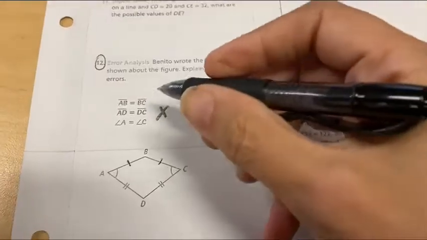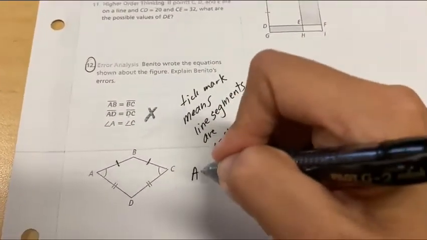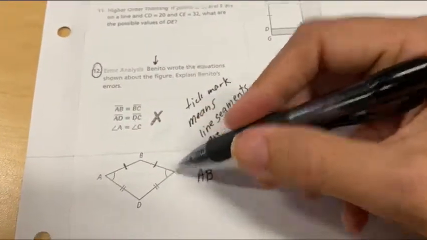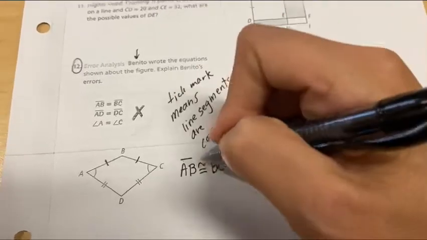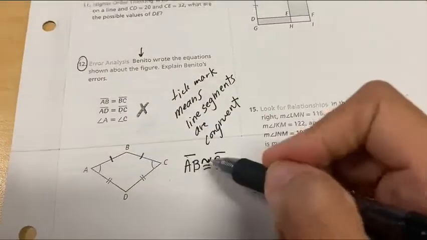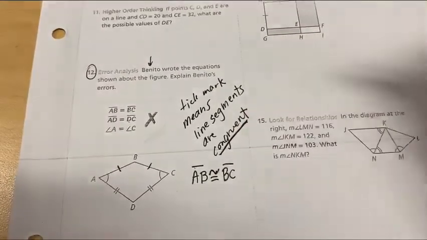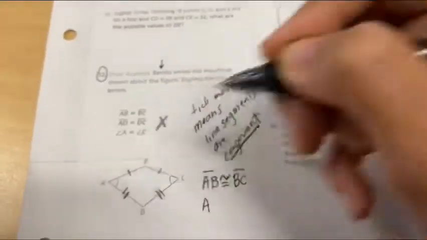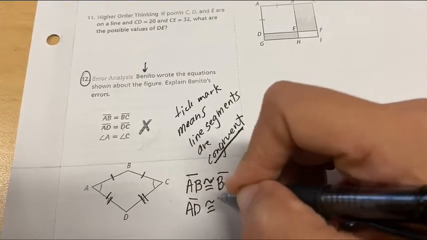So technically, an equal sign is not really the best way to write this. And I think that's the one little snafu, and we can fix that. So AB has 1 tick mark, and BC has 1 tick mark, but we technically should call that congruent. So to fix this, we're just adding this one little squiggle above the equal sign, which is a way of meaning that word congruent. So if AD has 2 tick marks and DC has 2 tick marks, those should be congruent.